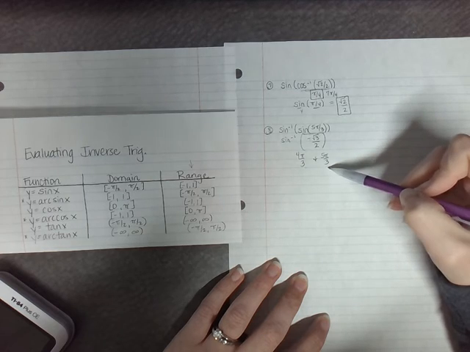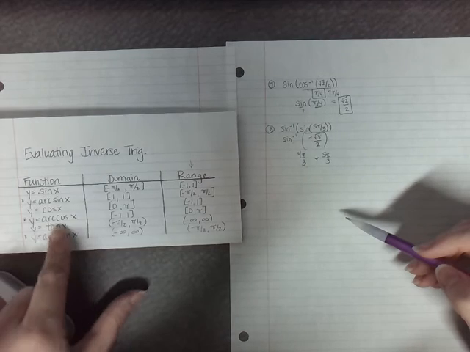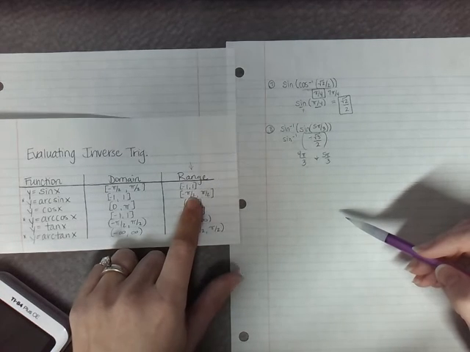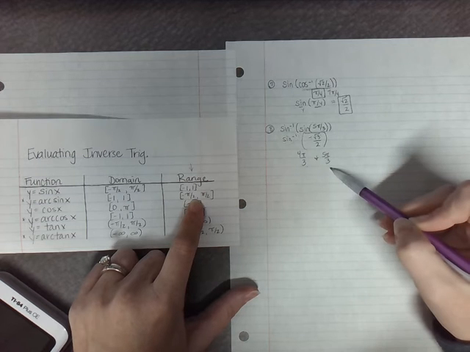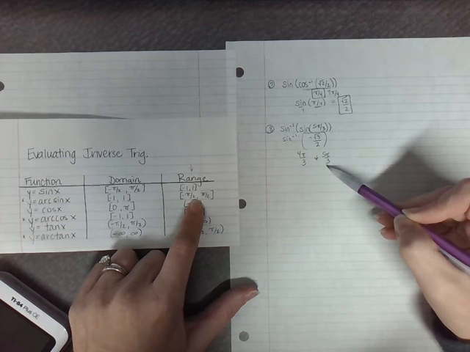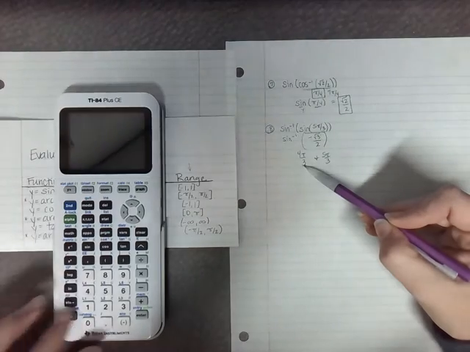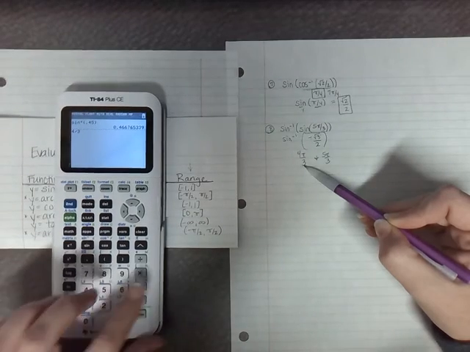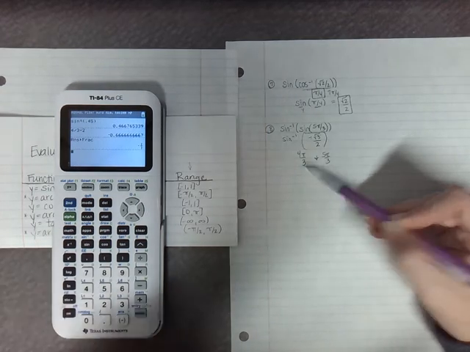But only one of those angles is going to fit into sine inverse's range. Remember that arc sine's range is negative pi halves to pi halves. So neither one of these immediately fit. So we're going to have to do the thing where we subtract 2 pi and see which one fits then. Okay, so if you're going to use your calculator, you would have 4 thirds. You're going to subtract 2 pi. You get negative 2 thirds.